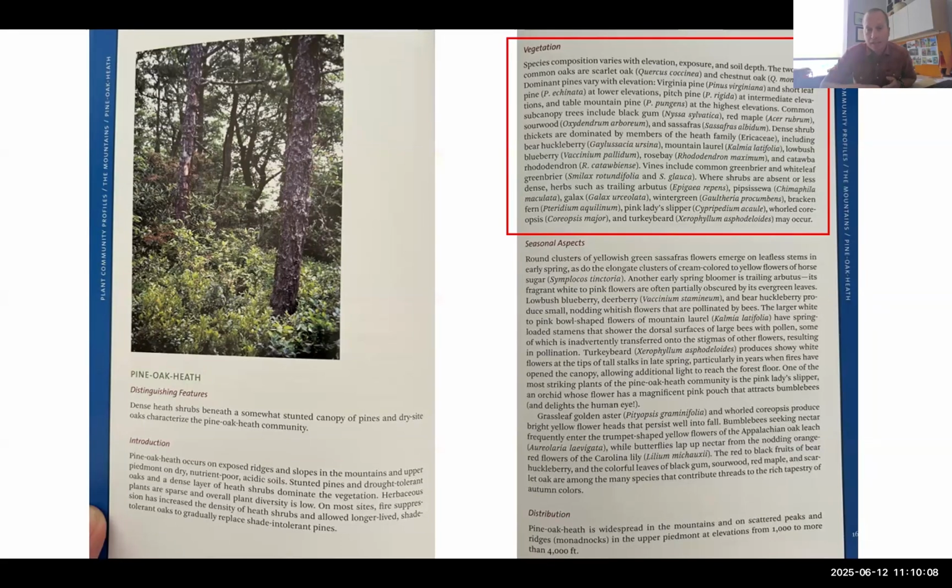And then you have the various yellow pines that you'd find there. Higher elevation would be table mountain pine, mid elevation would be pitch pine, and then in the lower mountains you start to pick up Virginia pine and shortleaf pine. So these are your dominant tree species, and then you'll have all these associated species within these forest cover types or vegetation types.